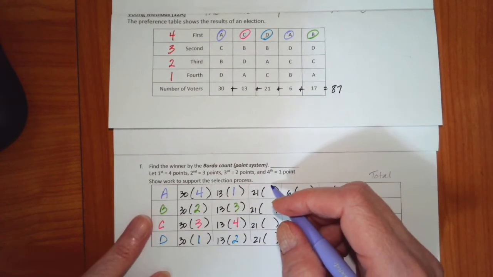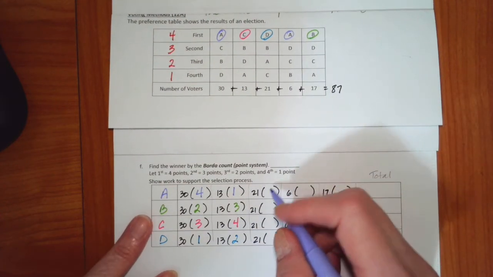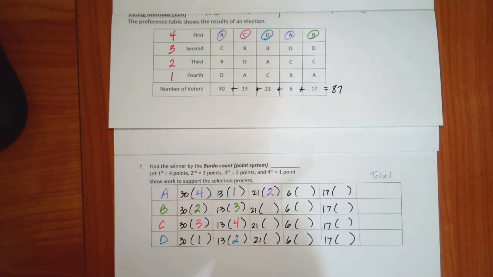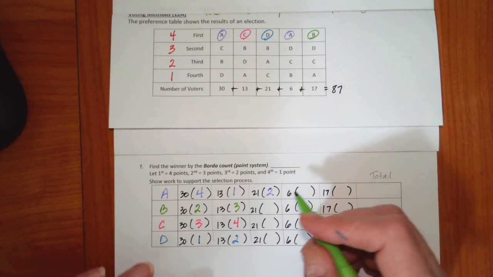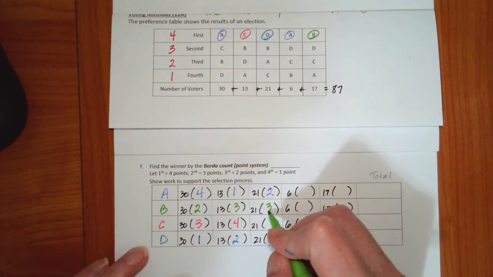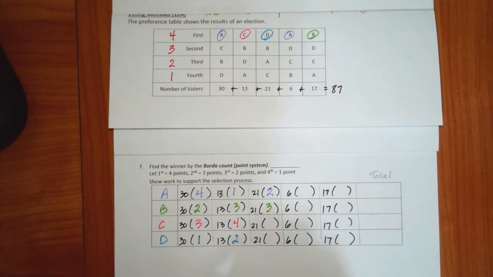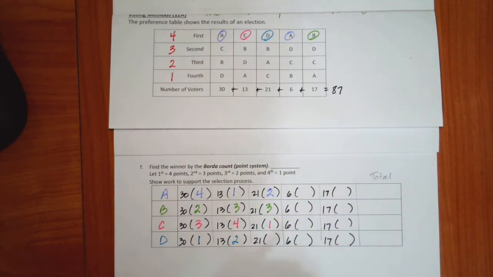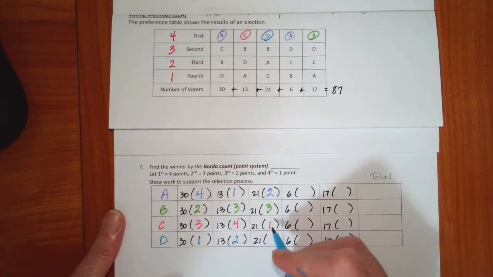In column 3, A came in 3rd place, so A gets 2 points for each of the 21 votes. B came in 2nd place, so gets 3 points for each of the 21 votes. C came in 4th place, so gets 1 point, and D came in 1st place, so gets 4.